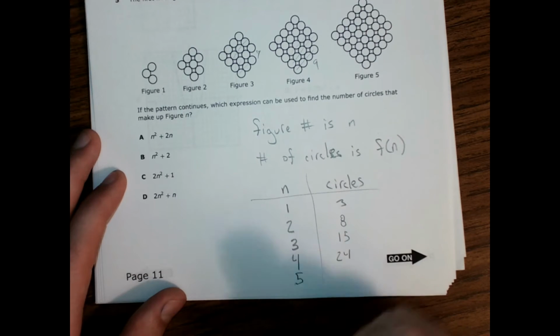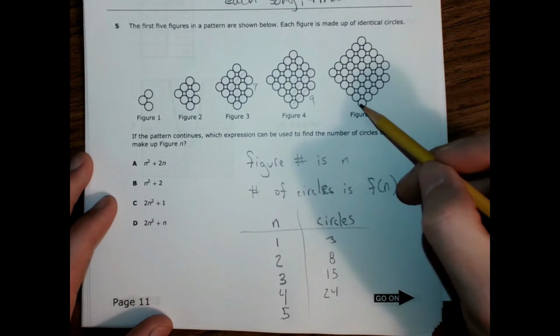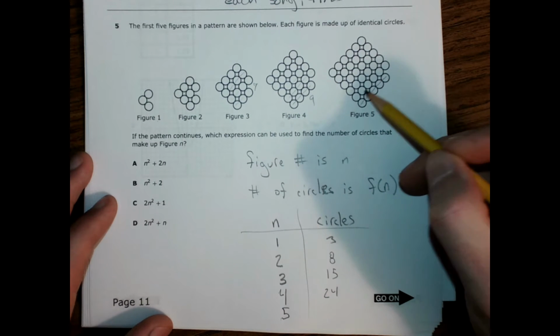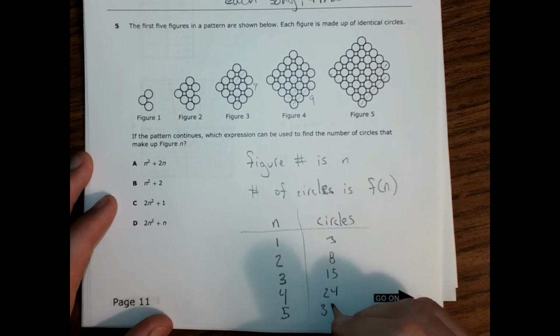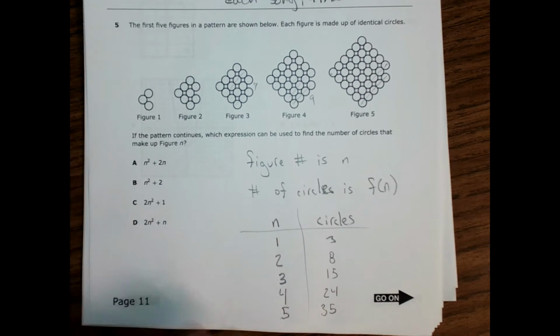And for figure 5, there are 35 circles. So this is one of our most useful strategies, creating a table when presented with information.